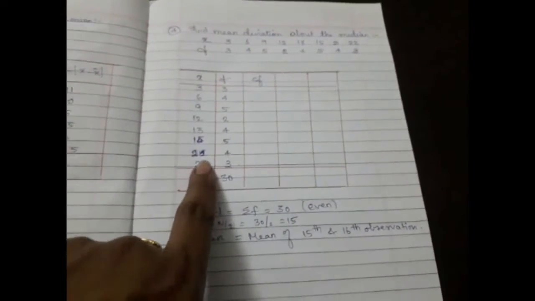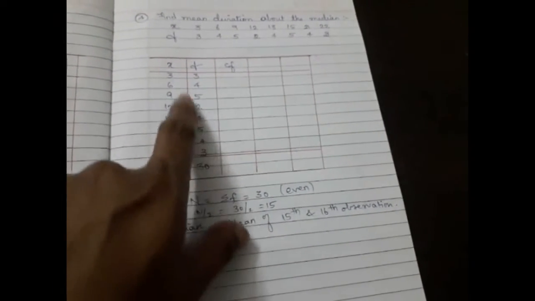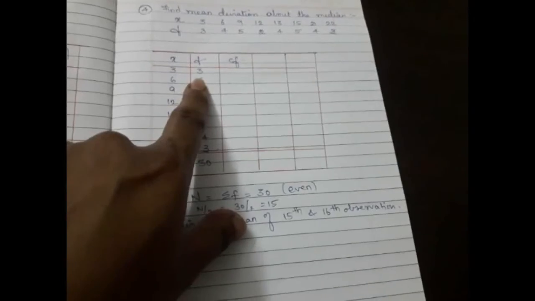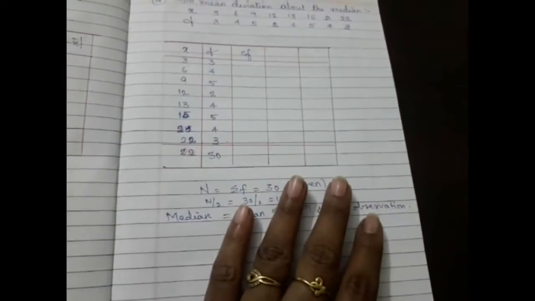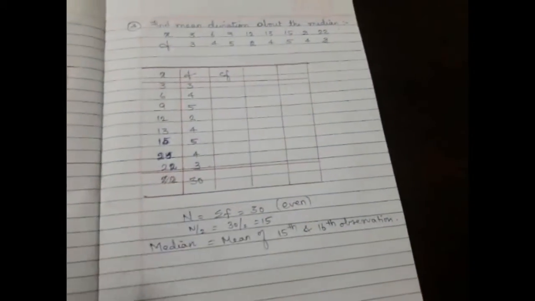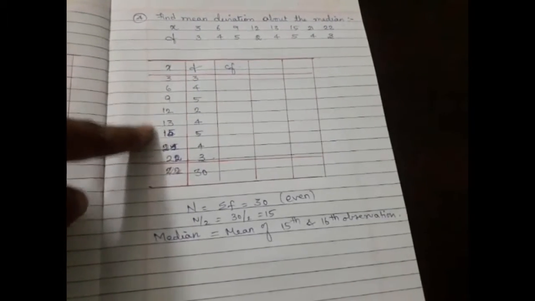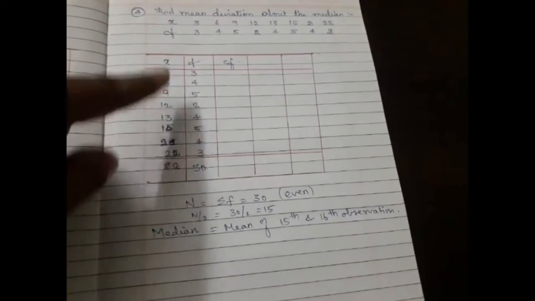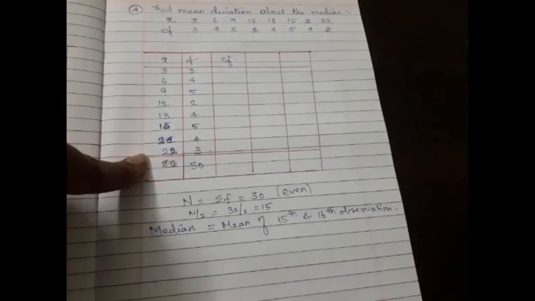Hope you got it. Suppose this 6 is somewhere here and you are going to replace 6 in the second position, and the 6 frequency is 4, that 4 only you should write here. Okay, you should not change the frequencies. Right, but in this problem the x values are already in the ascending order, so you don't want to arrange it further. Then the next step is you have to find CF.